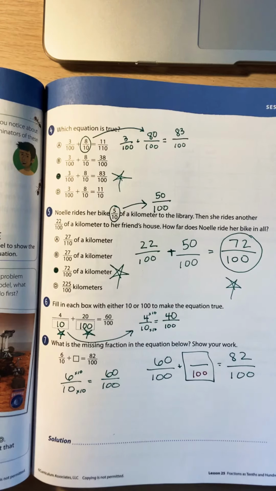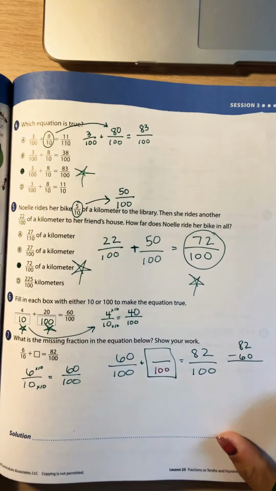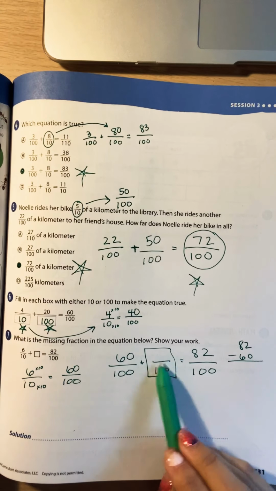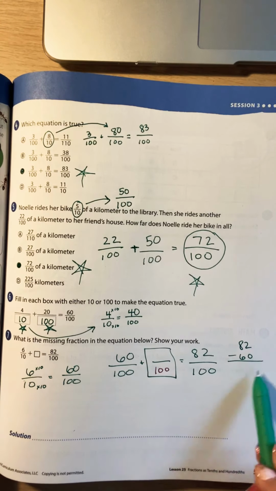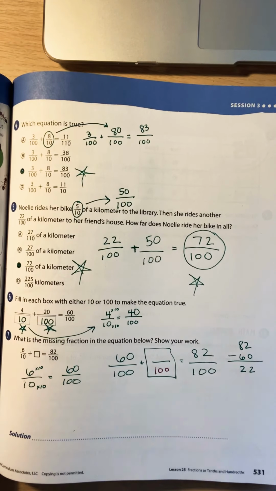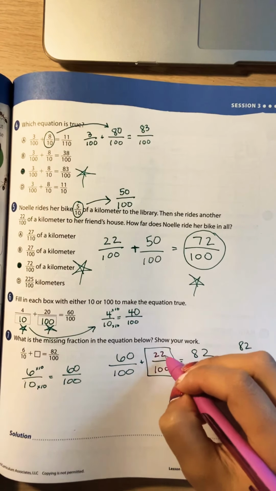I could do 82 minus 60 over here, because 60 plus something equals 82. That's how I figure out that something without just guessing a bunch of times. 2 minus 0 is 2. 8 minus 6 is 2. So that means it's 22 hundredths.